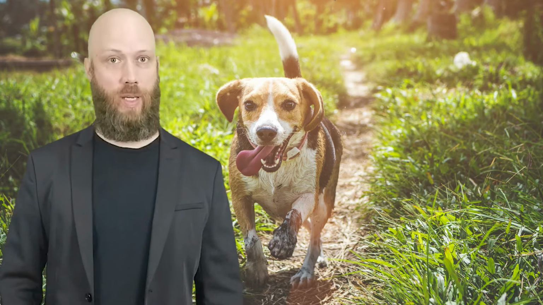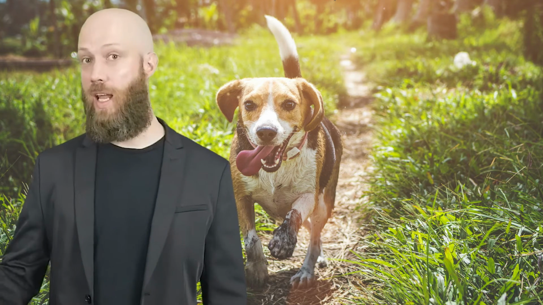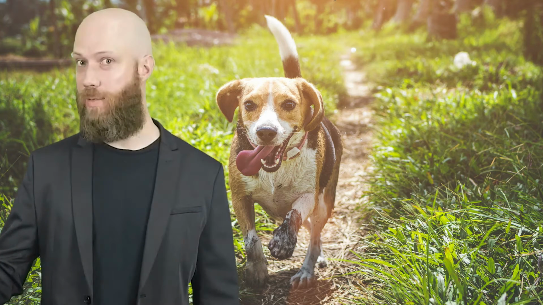Or how about this picture? Here we have a happy, lively and well-behaved puppy. Or how about this living room? Here we can see a beautiful pink, green and white design.